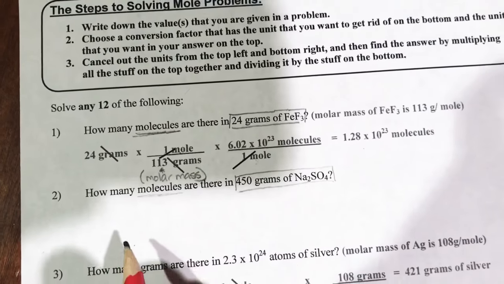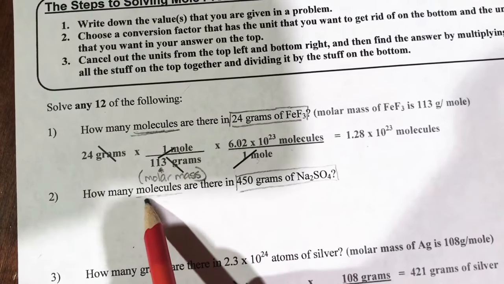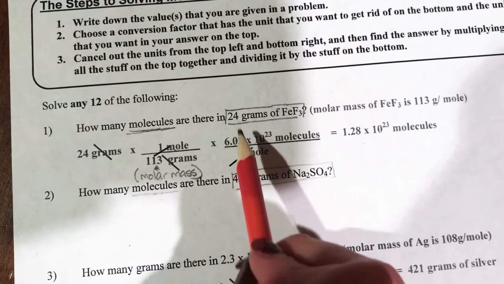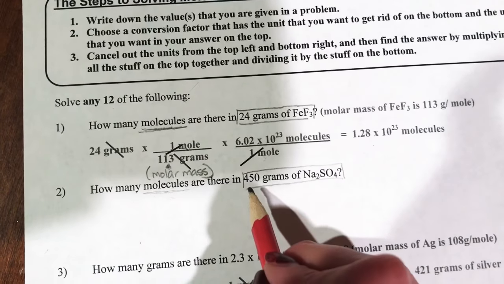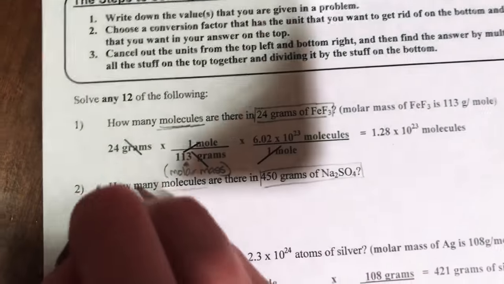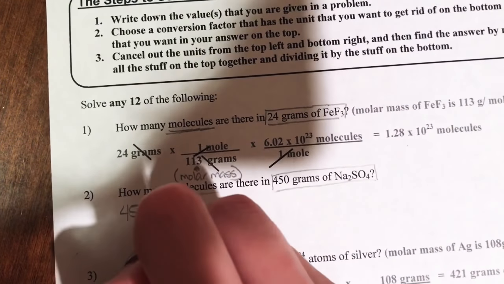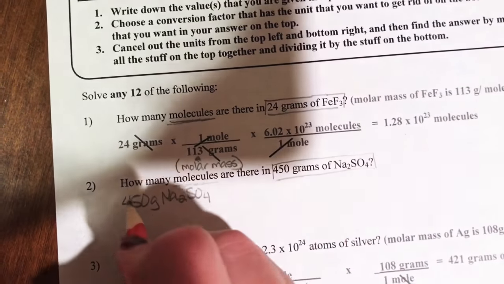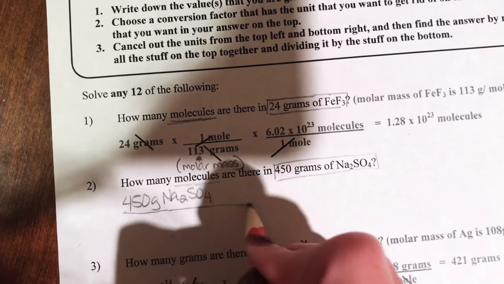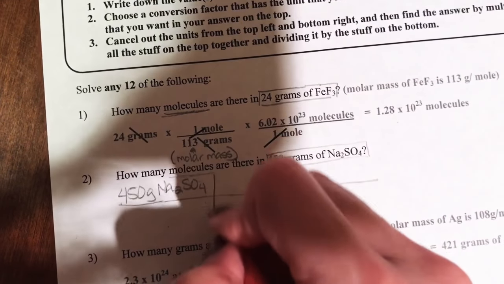So we are going to set this problem up exactly like this one up here, because we are asked to find molecules and we're starting with grams, same as we were up here. Okay, we're going to start with what we've been given, which is 450 grams of Na2SO4. And it's a two-step problem, so I'm going to set up my framework, and I'm going to draw 2 lines.